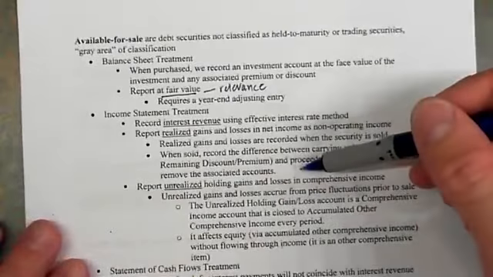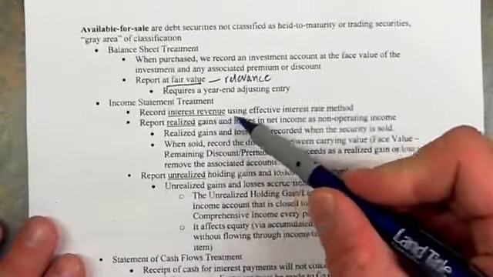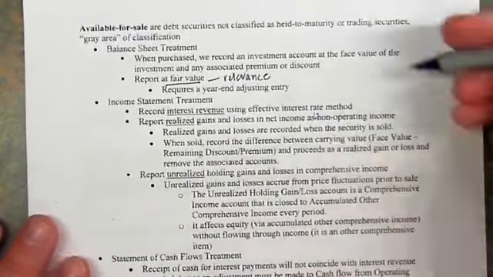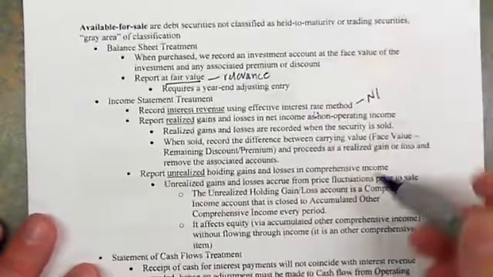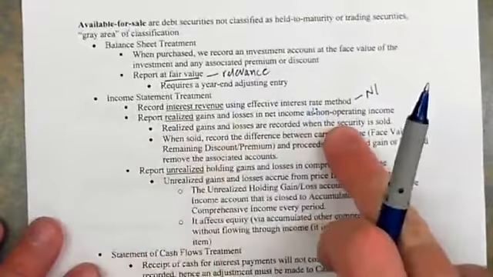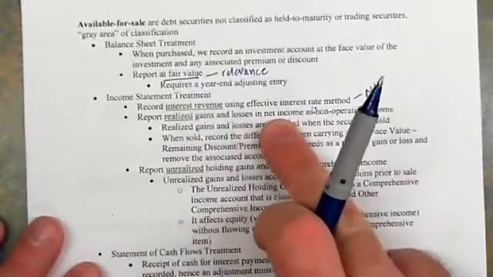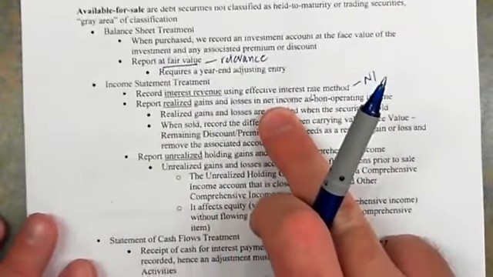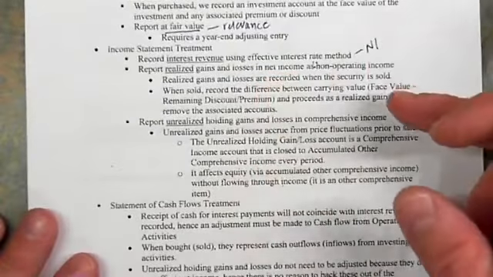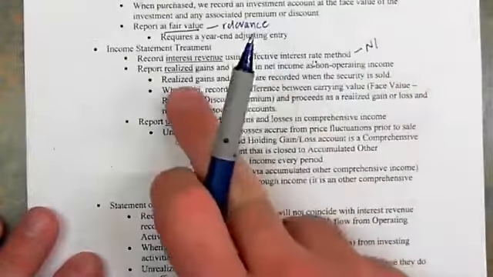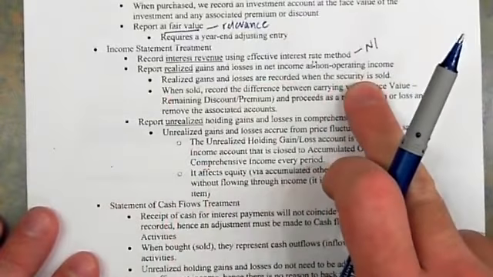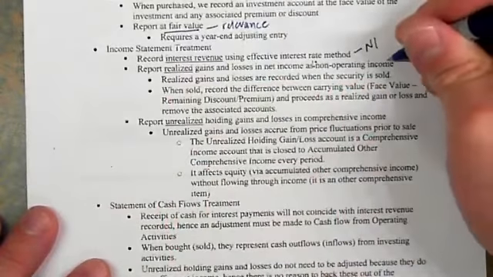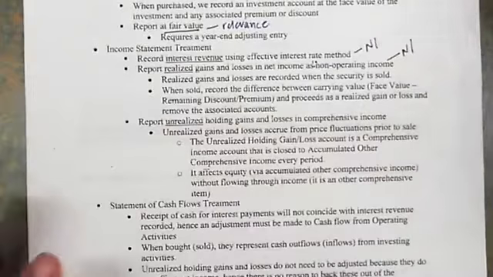The income statement treatment. Well, first, again, we have interest revenue using the interest rate method. That's going to affect net income. When we have a realized gain or loss, we're going to report that and record that in net income. We want to make sure to only do that if it has been sold, right? So when they're sold, we do record the gain or loss in net income.